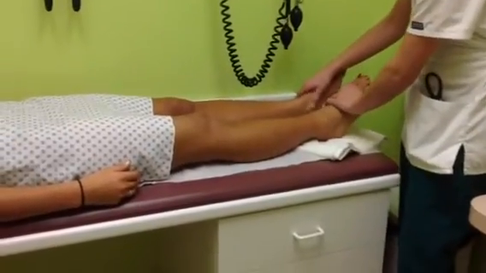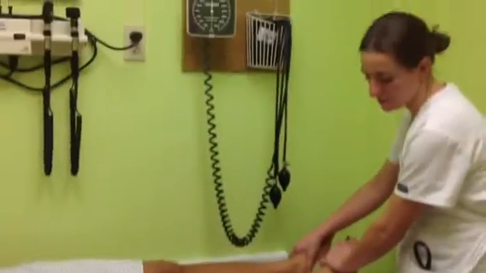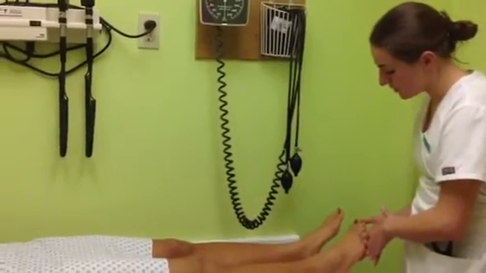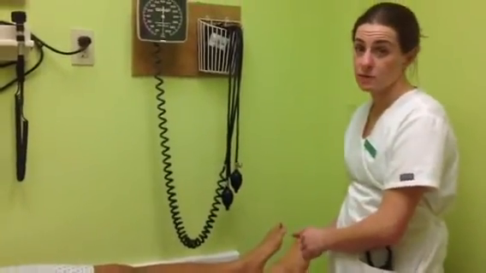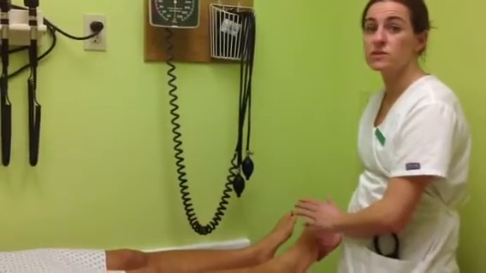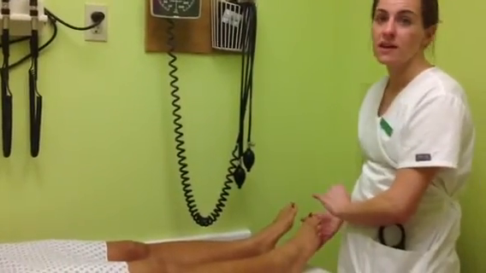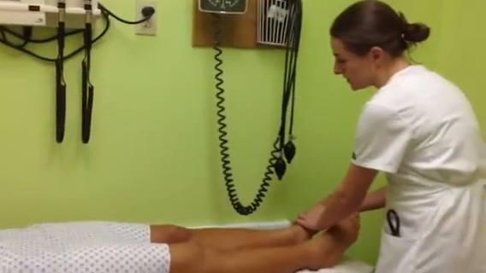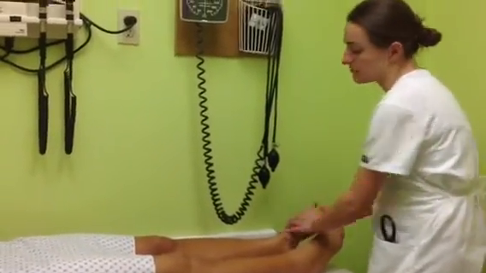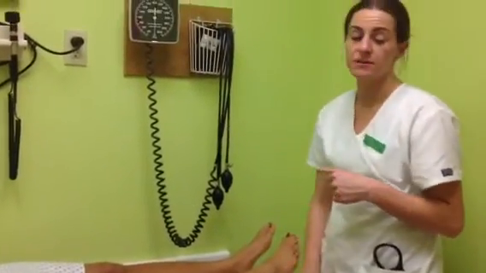As I move down, I'm going to continually check temperature, especially on the feet. I'm going to look at the quality of her toenails, the quality of her feet. Again, noting any skin abnormalities, cracks, wounds, corns, blisters, all of the above. Her feet are warm, and after I assess her feet, I'm going to ask her to sit up. So Lulu, can you sit up for me, please?